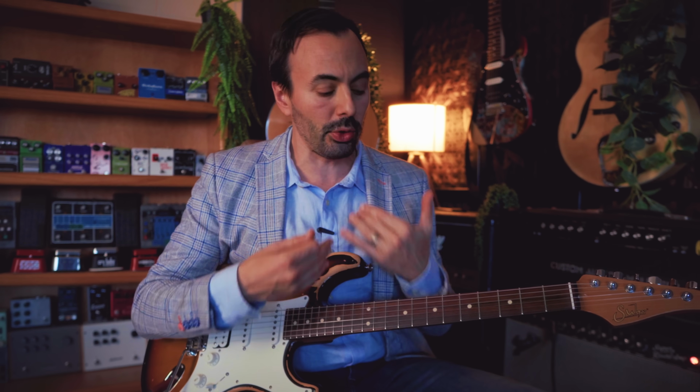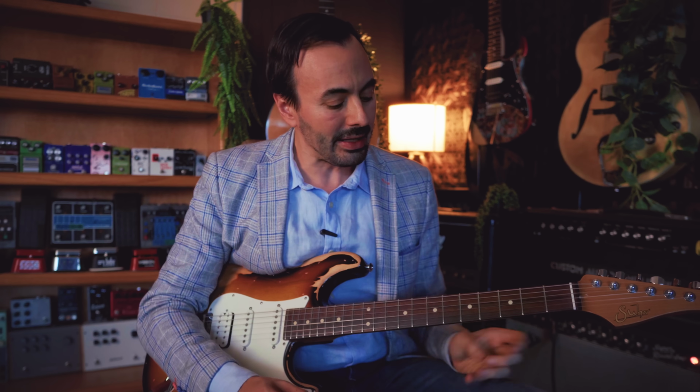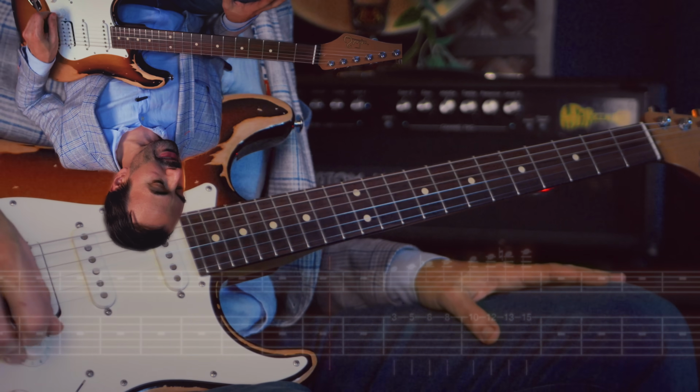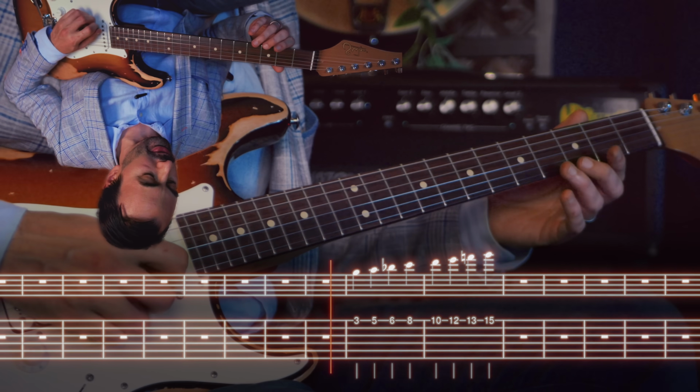Chromaticism is added by using approach notes, neighbor tones, enclosures, bebop enclosures, and all that stuff. And it starts with being able to target notes and to think ahead. Now, what do I mean by that? Well, let's take G Dorian on the high E string. Here are the notes.